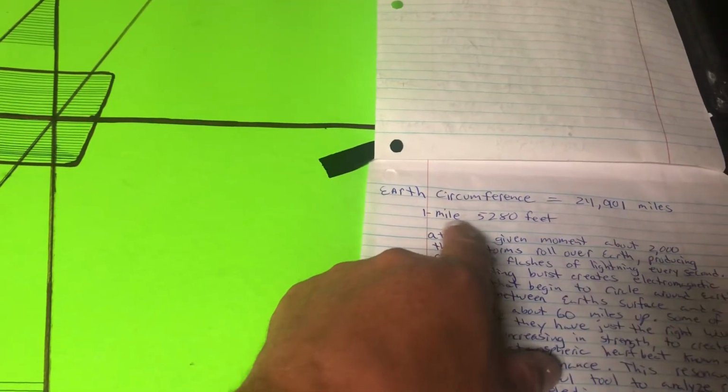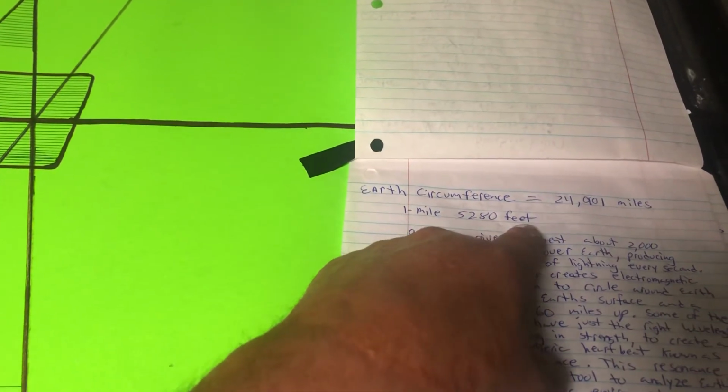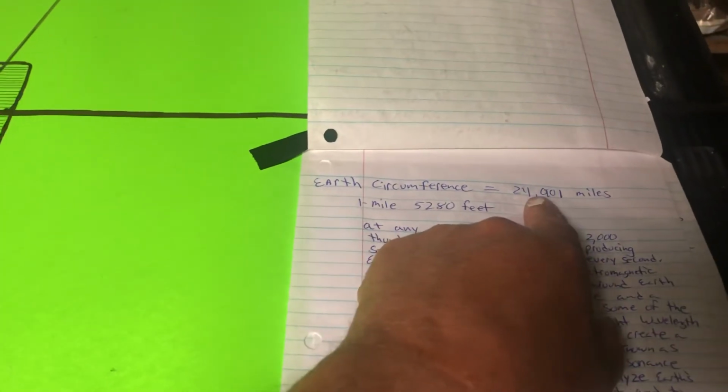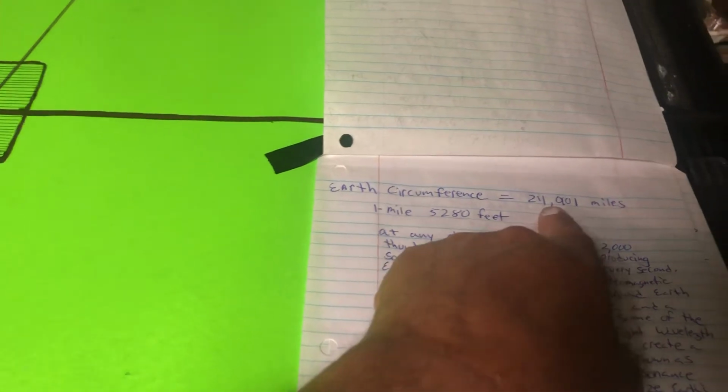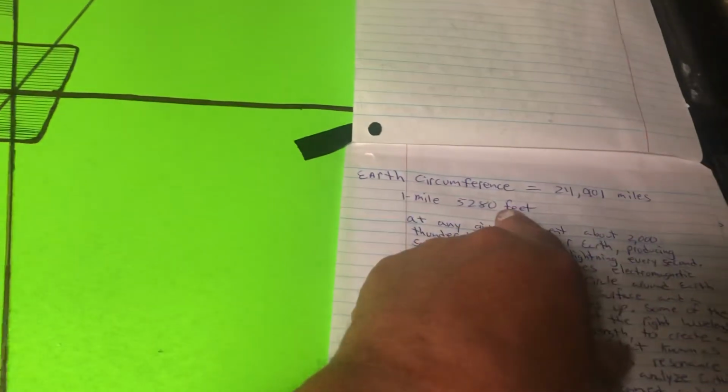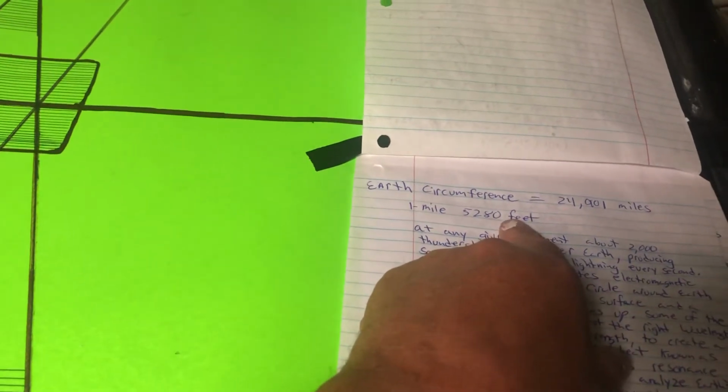And we know that 1 mile is 5,280 feet, so you multiply those numbers, and that's how many feet there would be, and then we'd know in feet the length of wire that would go around the whole planet.